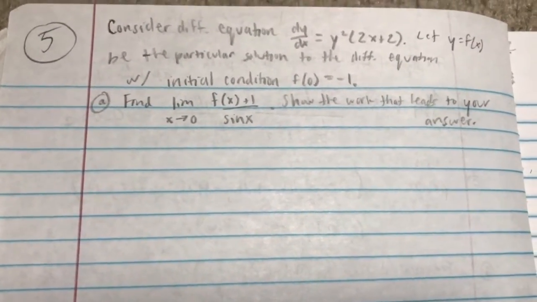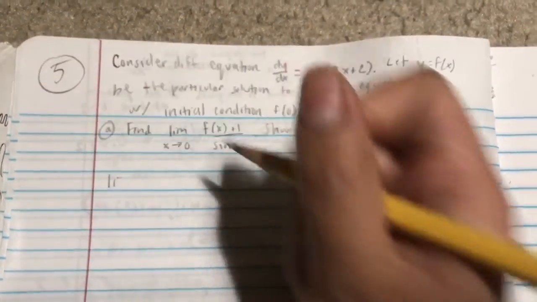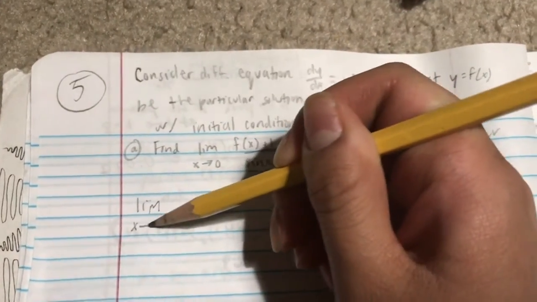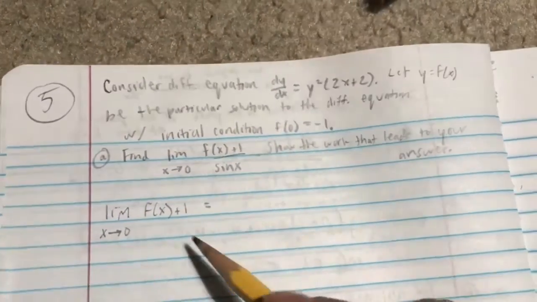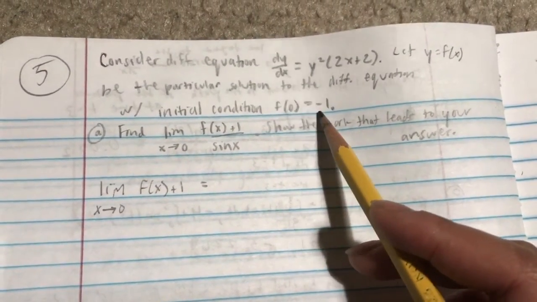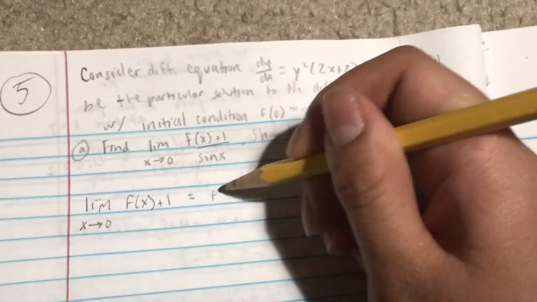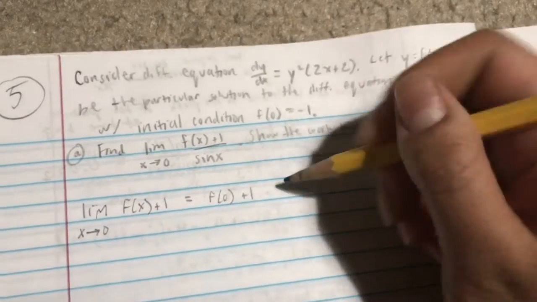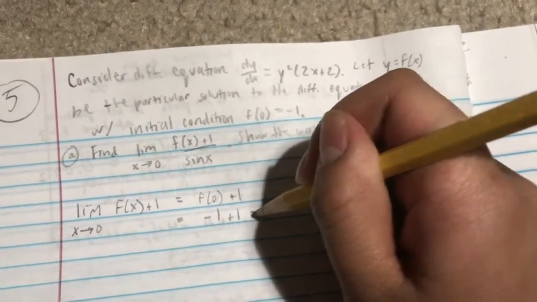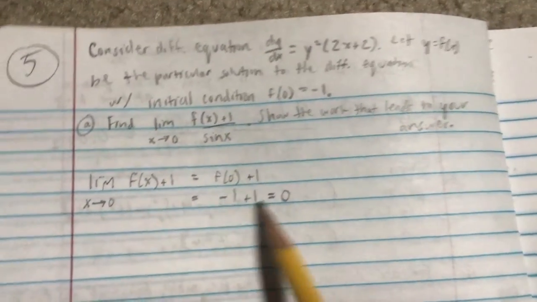So what we can do right now is find the limit of the numerator using direct substitution. Since the initial condition is f of 0 equals negative 1, we would find that the limit equals 0.